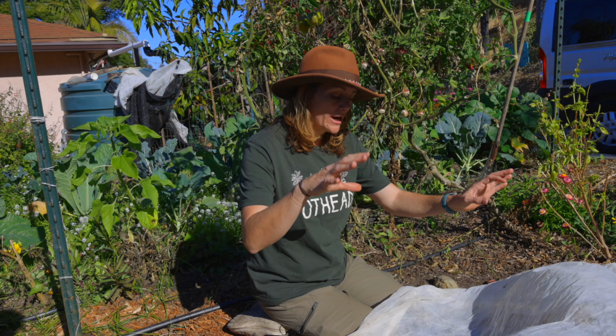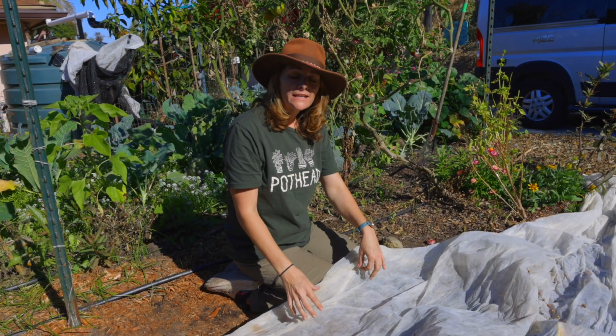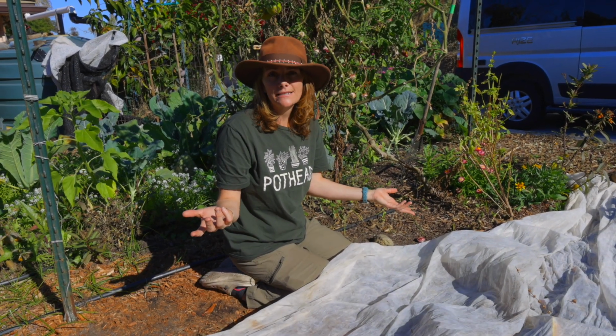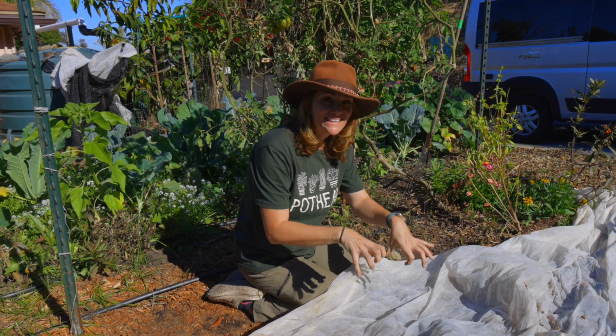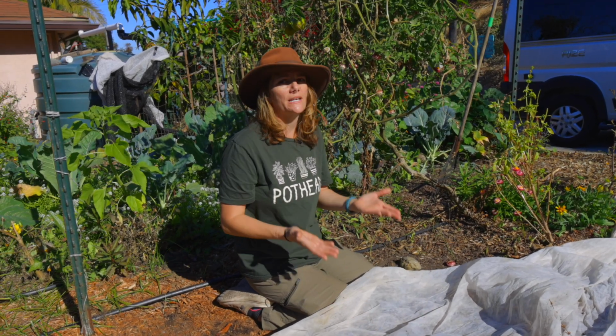What this does is it traps in moisture, and as we know from 6th grade science class, moisture holds more heat than dry, right? So there's more humidity in there, and it's gonna alter the temperature quite a bit.